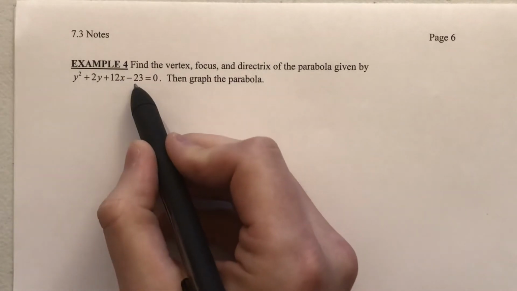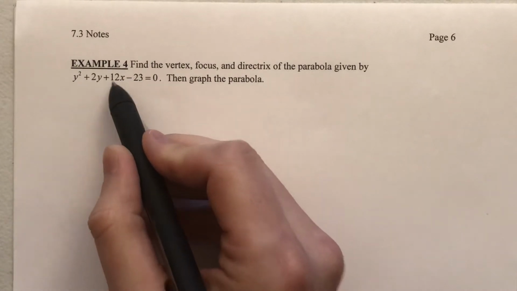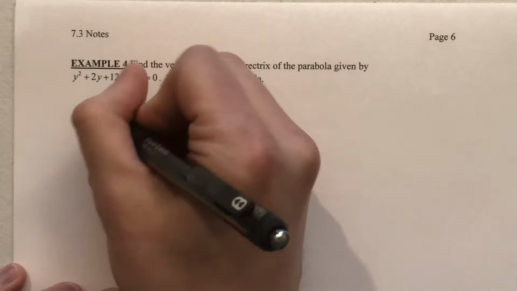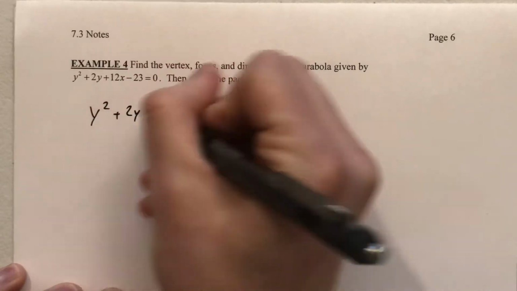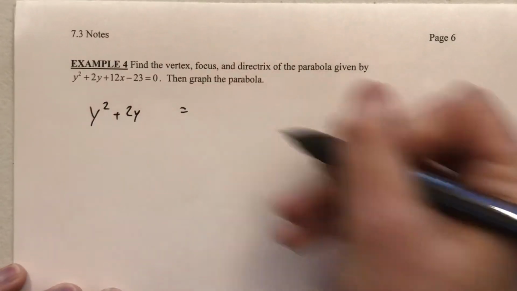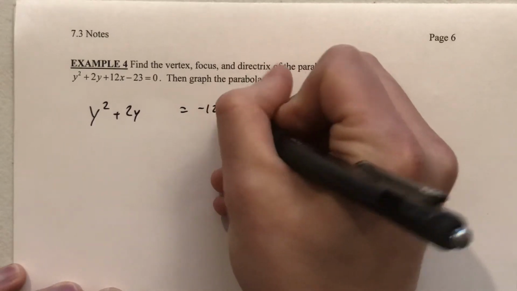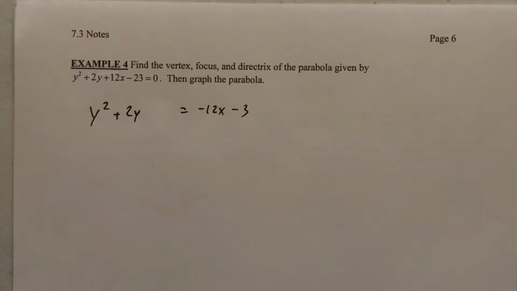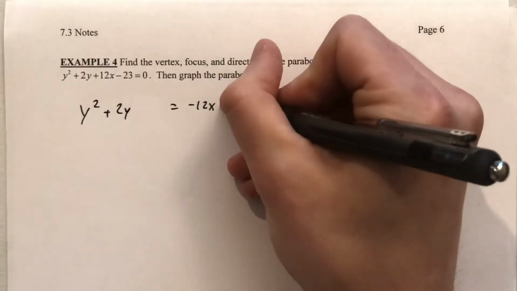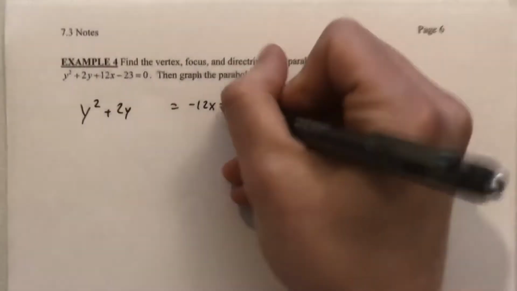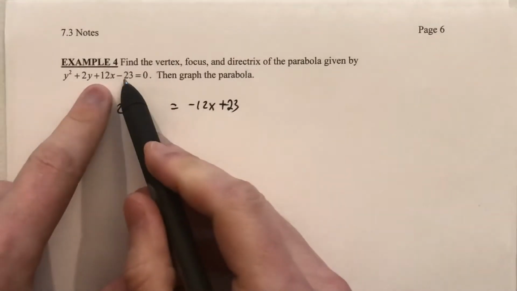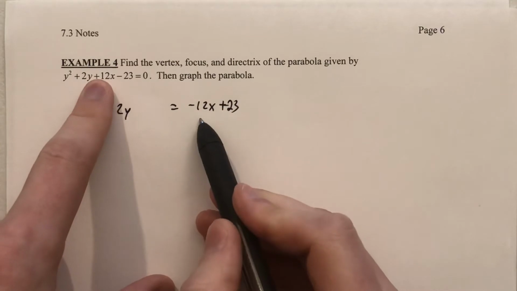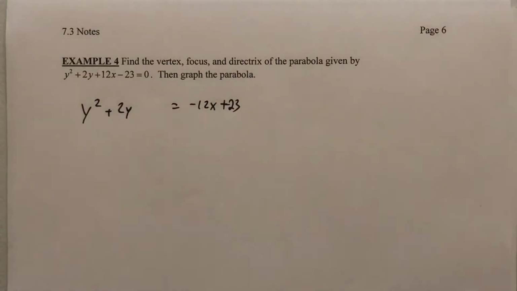What that means is we're going to move not just the constant, but the x term as well to the other side. So y squared plus 2y, leave some space for completing the square, equals negative 12x plus 23. Moving both those terms to the other side, subtracting 12x, adding 23.